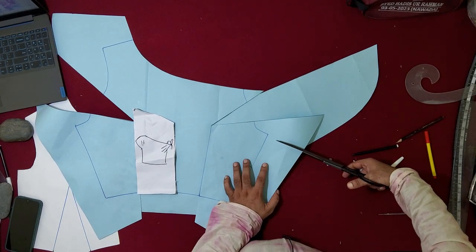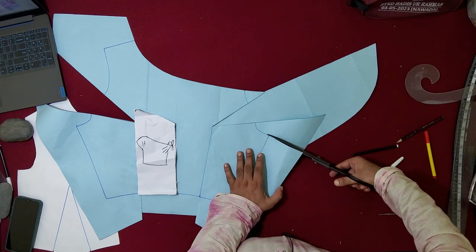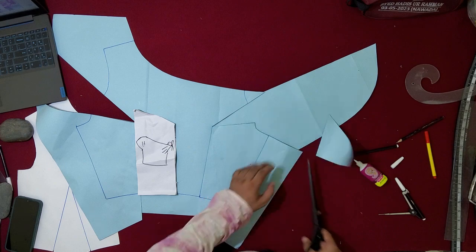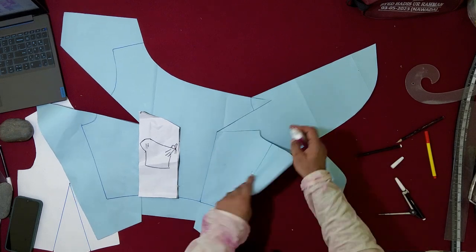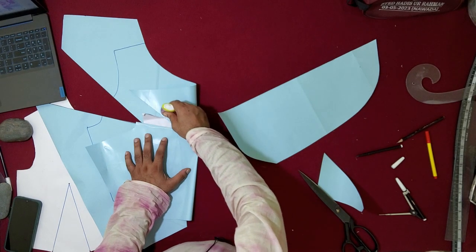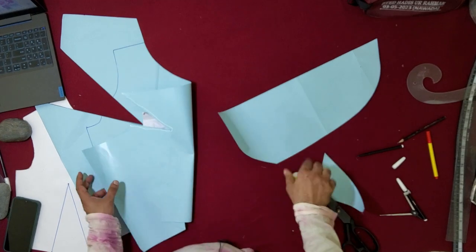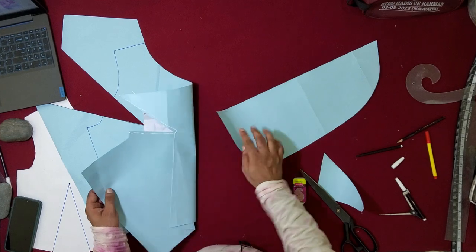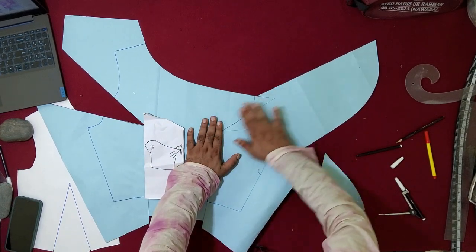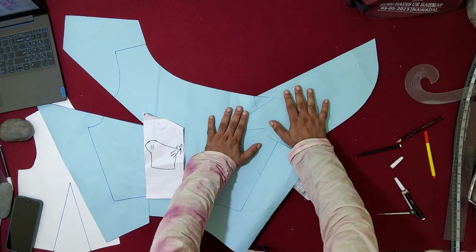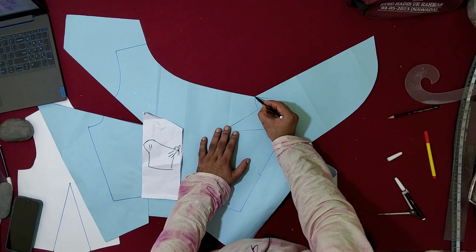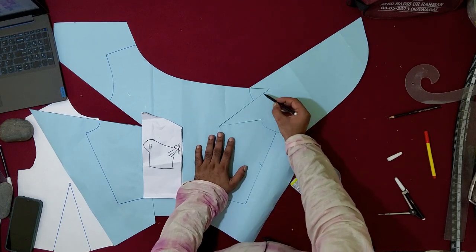First we are going to cut this armhole, small part of armhole like this. Okay, and then we will just paste this piece of extra paper. Okay, we are going to extend it from here.